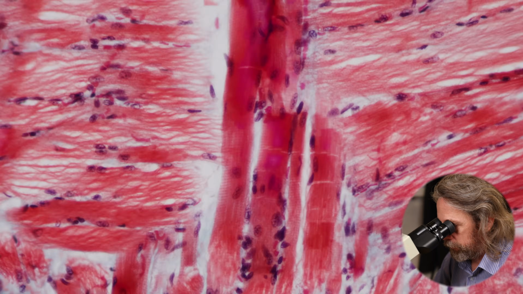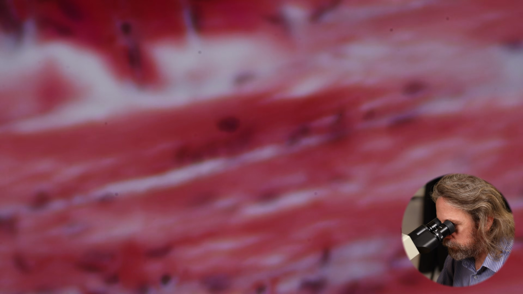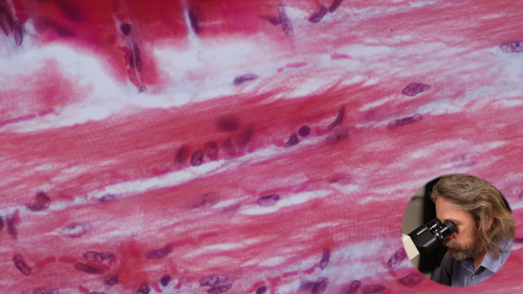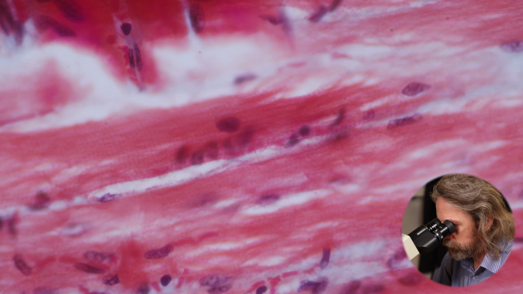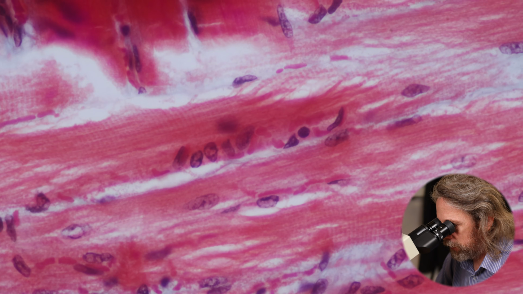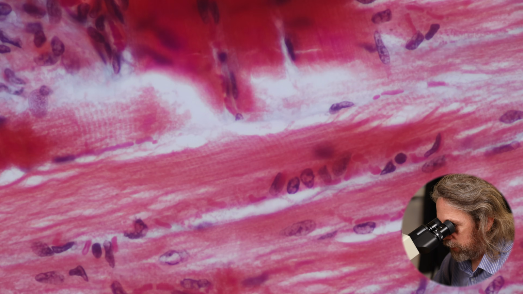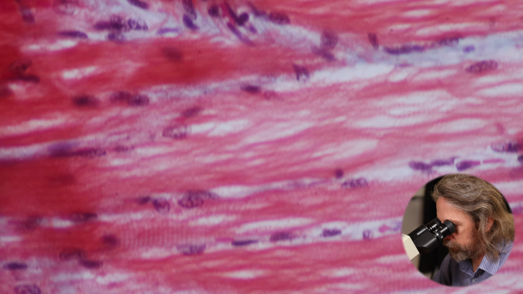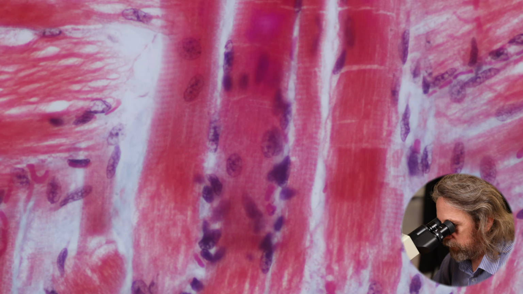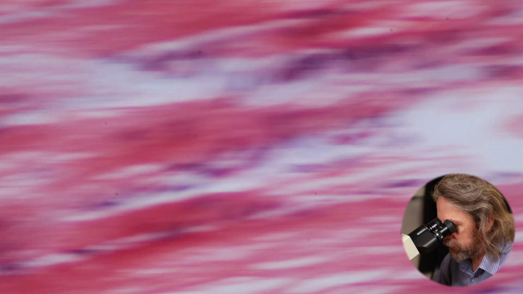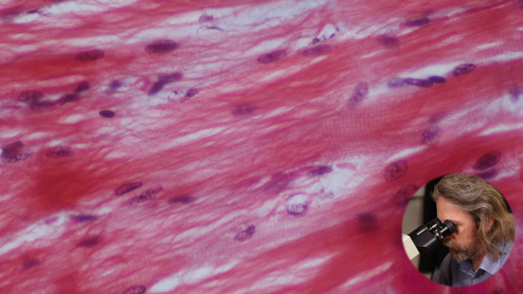Okay, let's try that one. Can you see the banding? Can you see the stripes and the striation in there? That's the striations. Now, like I say, on the other section that's been stained black, we'll see this much more easily. But I'd like to see a good one on here somewhere.